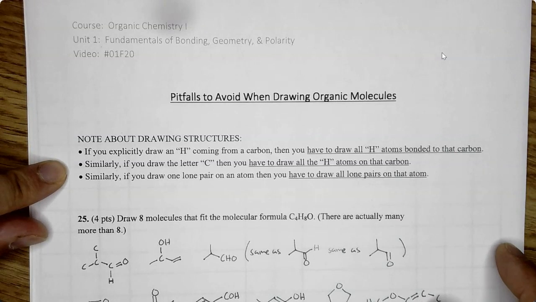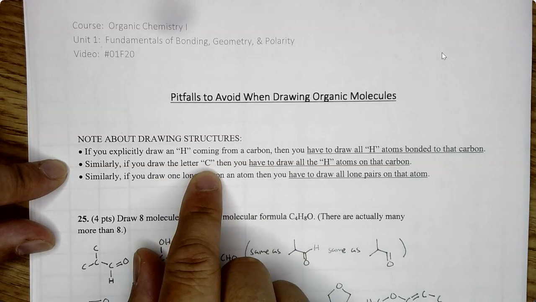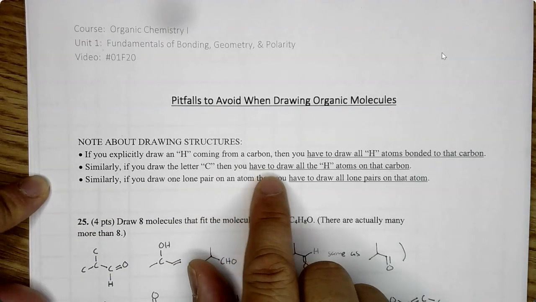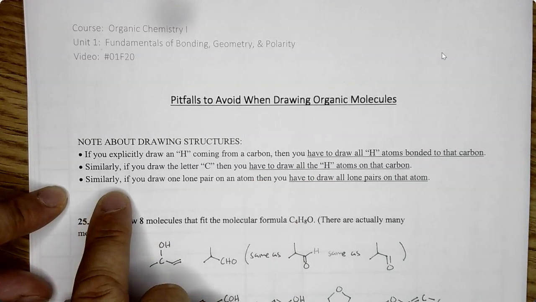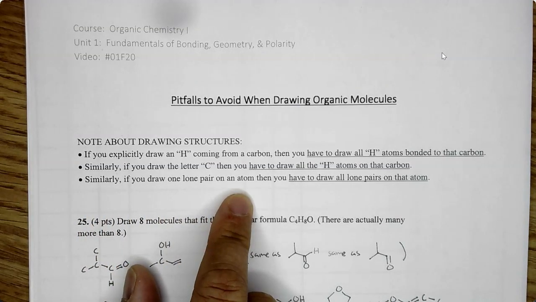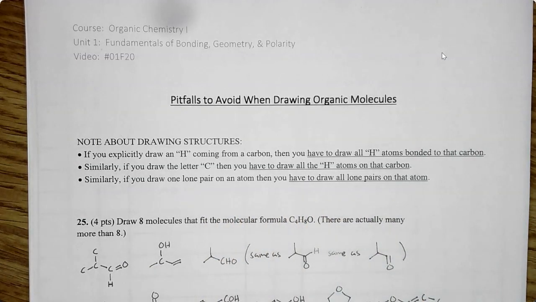The second bullet point, in a very similar vein: if you draw the letter C, there may be reasons to draw the letter C in a line structure, but if you do, you have to draw all the letter H's around that particular carbon. Next, and last, if you draw one lone pair on an atom, for instance on oxygen, like in a water molecule, you have to draw all the lone pairs, or else you, again, are implying, in this case, that oxygen does not satisfy the octet rule.